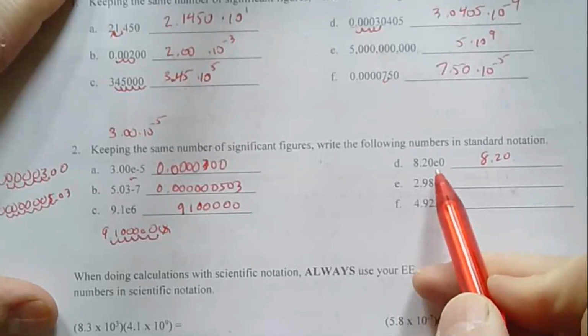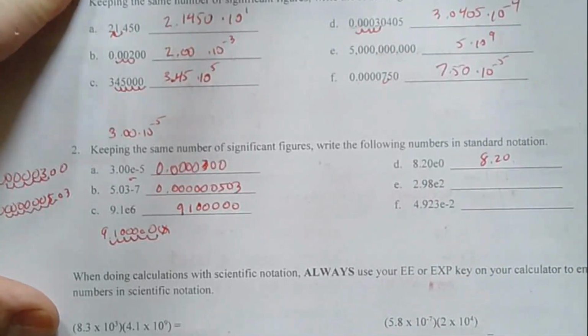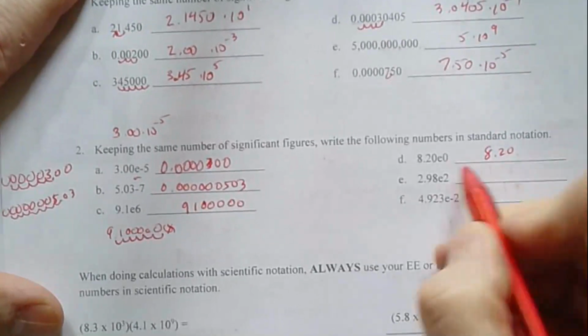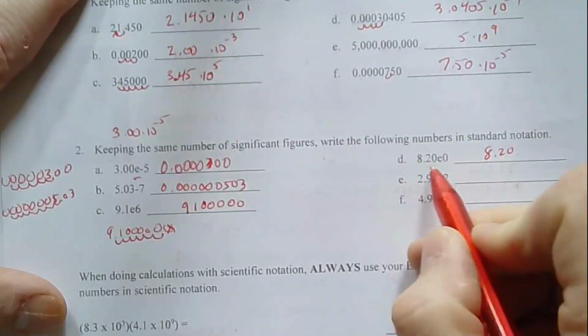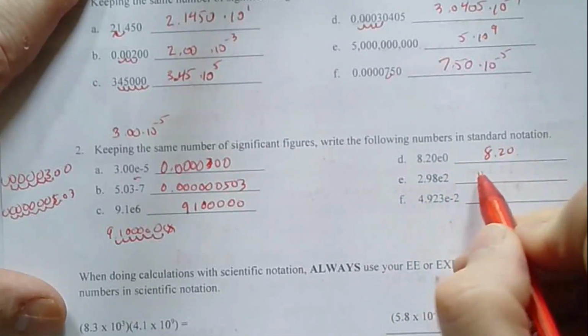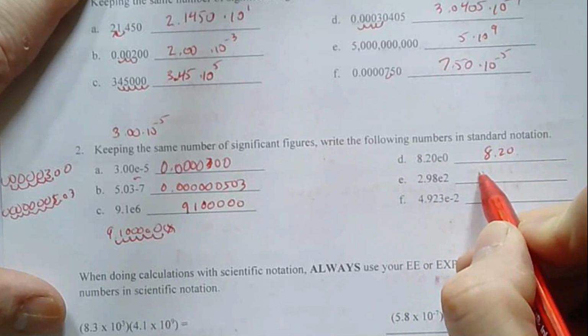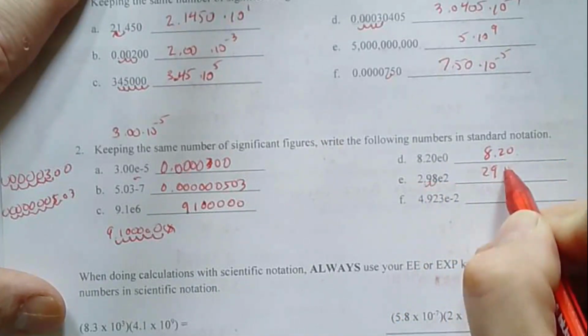8.20 times 10 to the 0th power is just 8.20 times 1. Again, you wouldn't really use scientific notation to do this, but 2.8 times 10 to the second, so we'll just go 1, 2, so it's just 298.